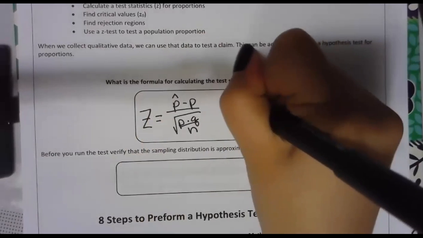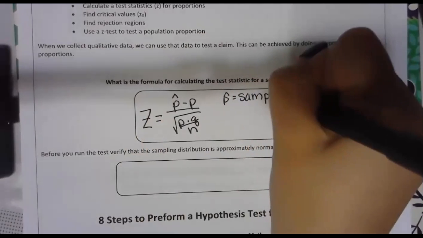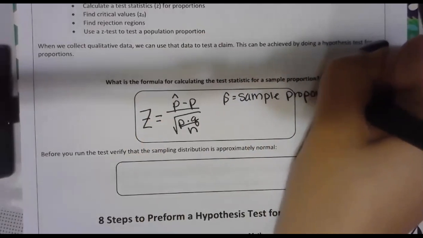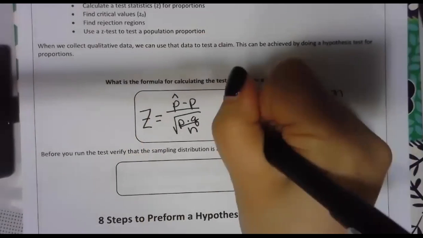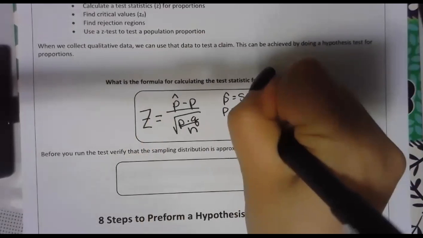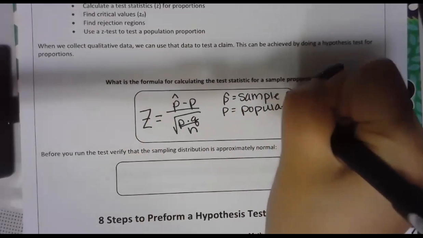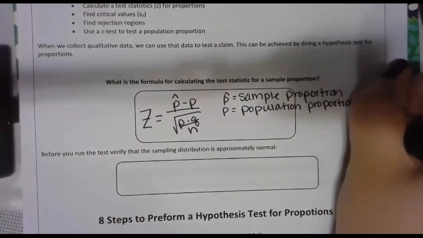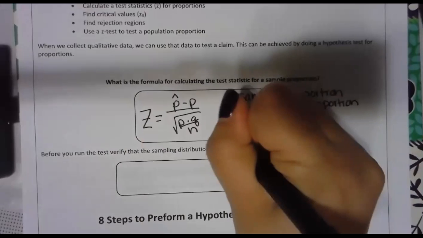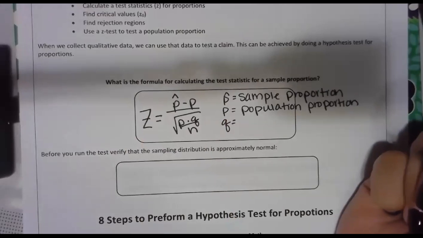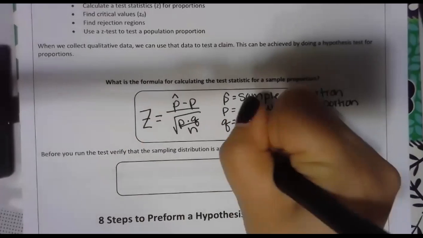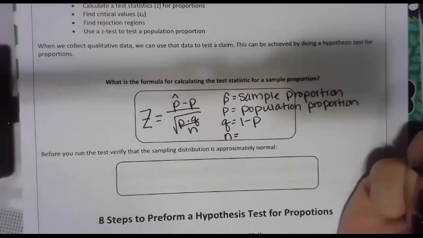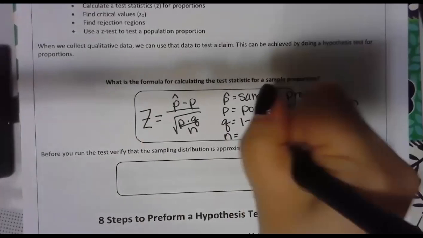P hat is going to be the sample proportion. P is going to be the population proportion. So P is actually going to be from our claim. Q, I don't remember if you remember this from when we did proportions last time, it's 1 minus P. And then N is our sample size again.